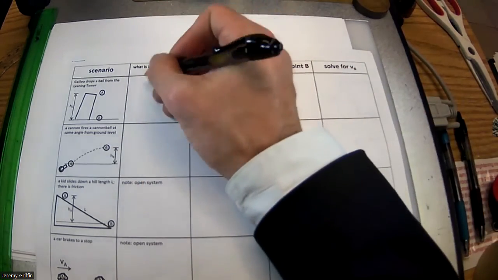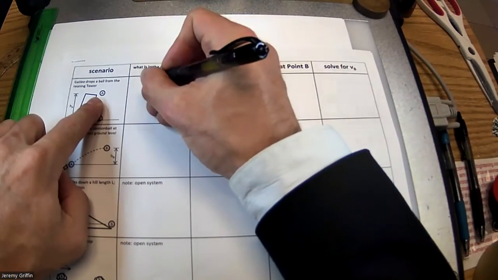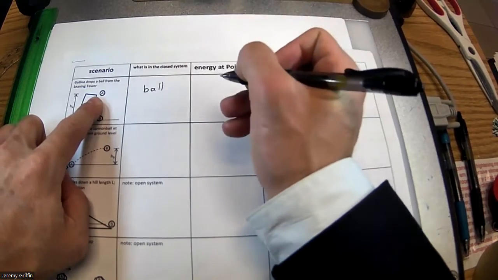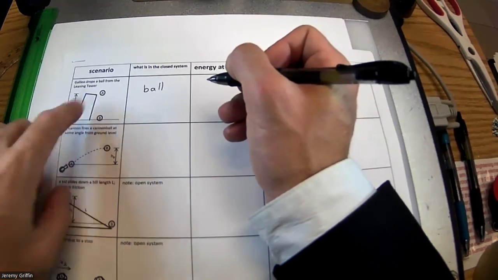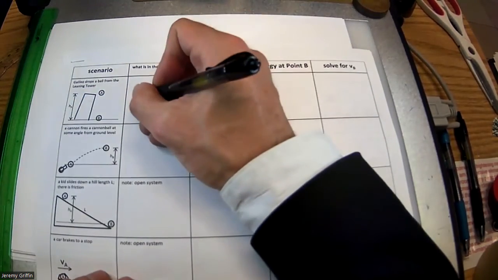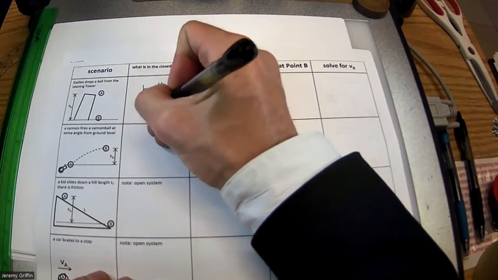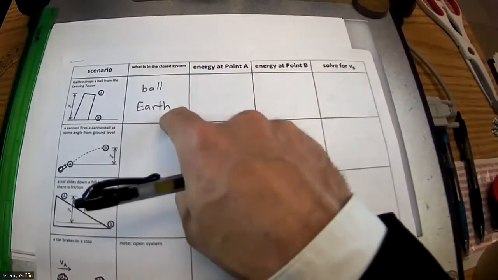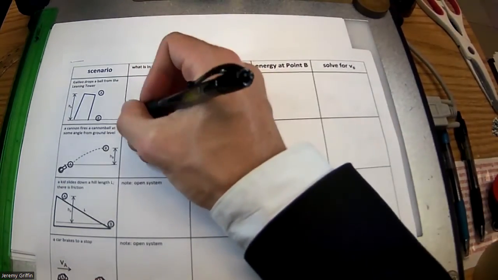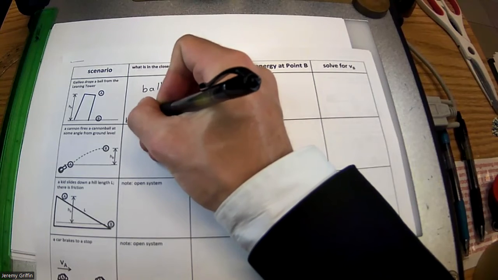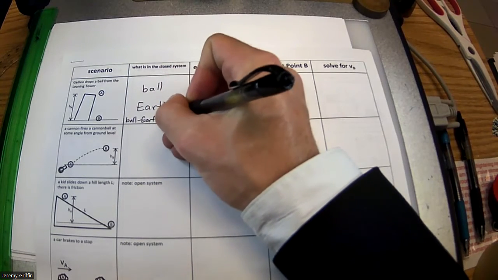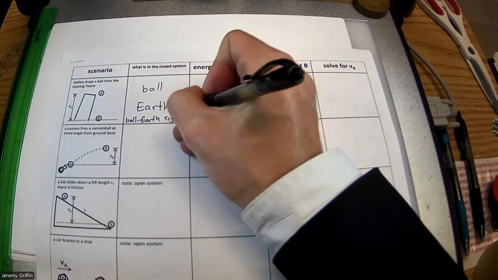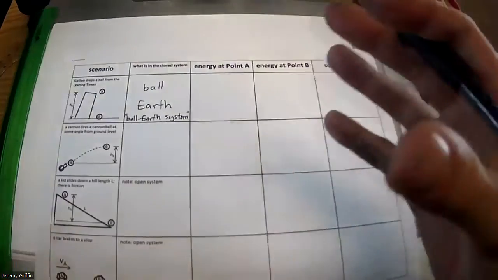So let's try that. What is in the system? I definitely care about the ball. Okay, the ball is being dropped. I'm going to focus on the ball. But guys, that ball has a force, and that force is its weight, and that weight is being provided by the entire Earth. Okay, so Earth is like the other object in the closed system. Okay, the ball Earth, you can call this the ball Earth system. Okay, and then now it's a closed system.